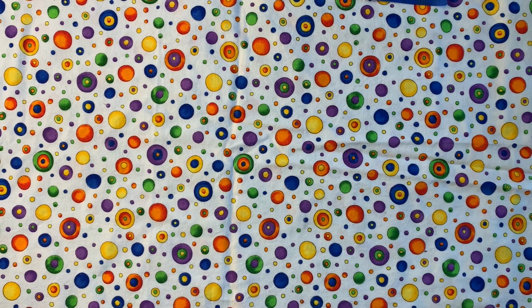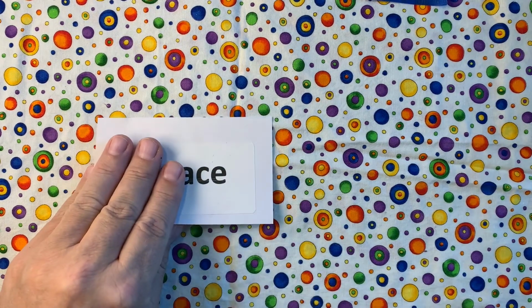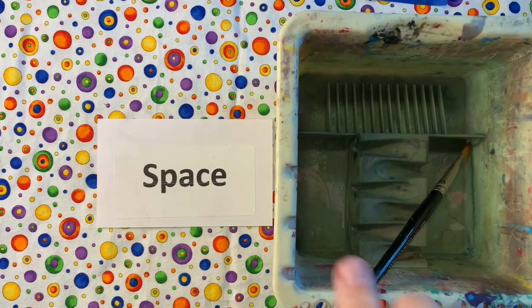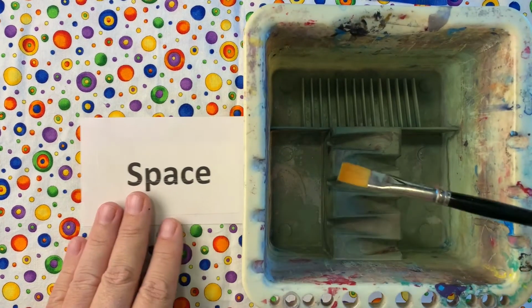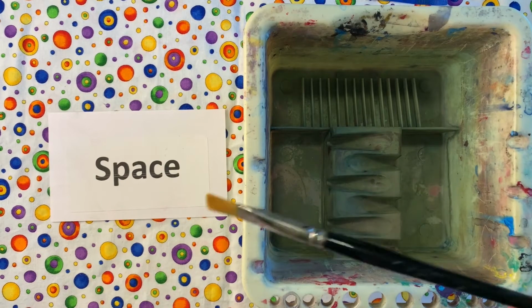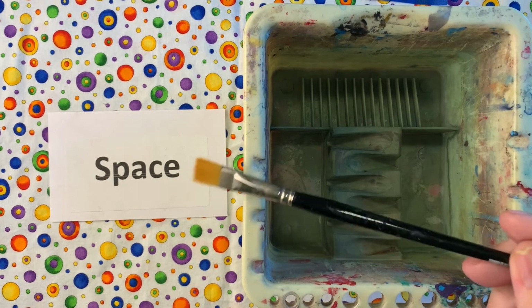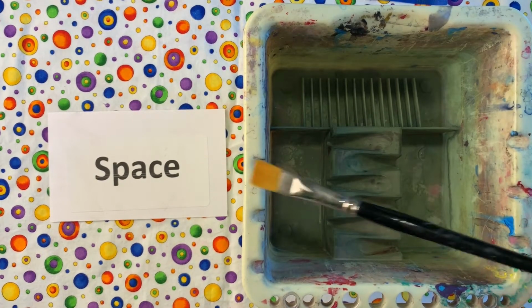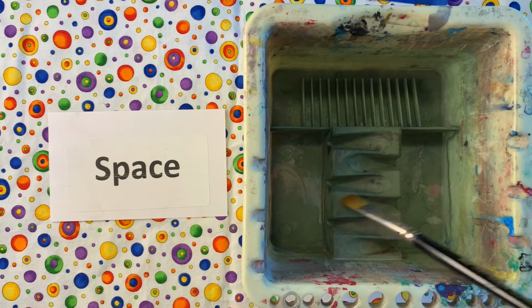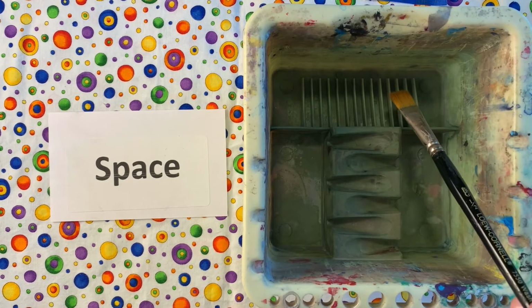All objects, art and non-art, take up space. There are many different kinds of space, but we're going to discuss positive and negative space. So here's the container I use to wash my brushes. The container itself is the positive space. The area inside where I put the water is the negative space.